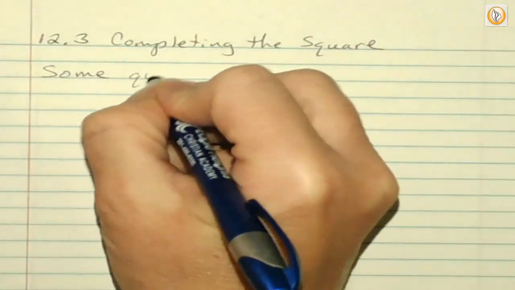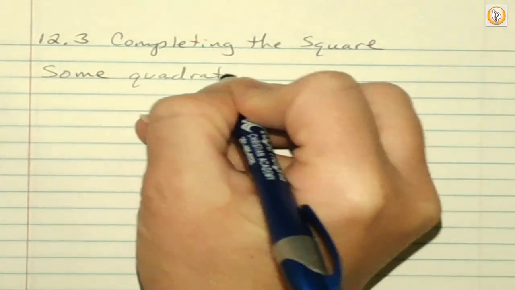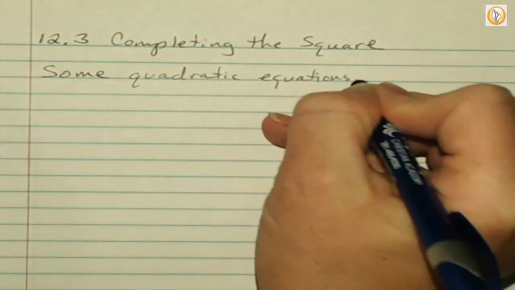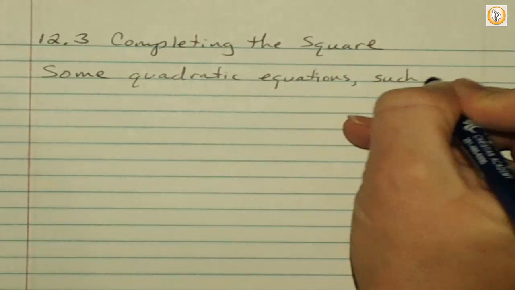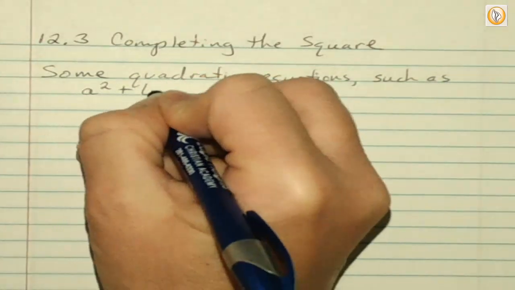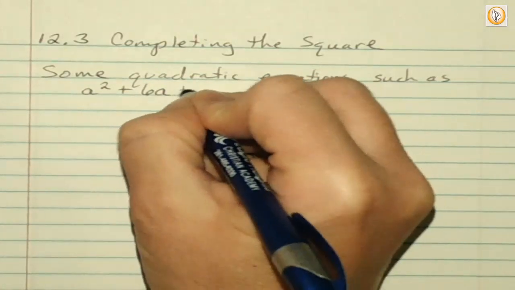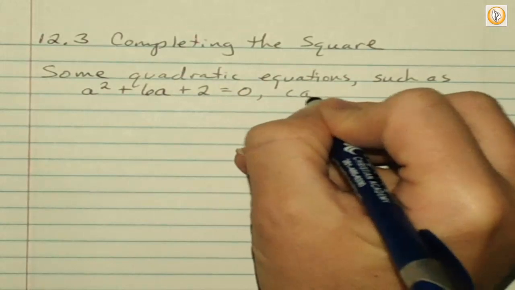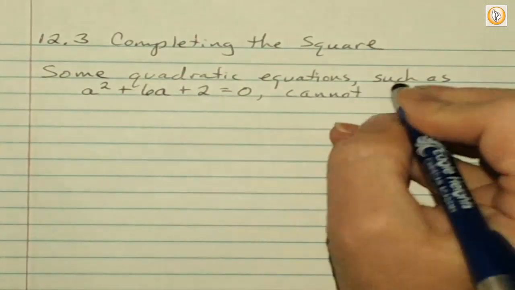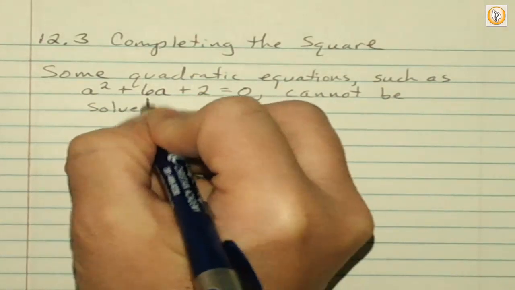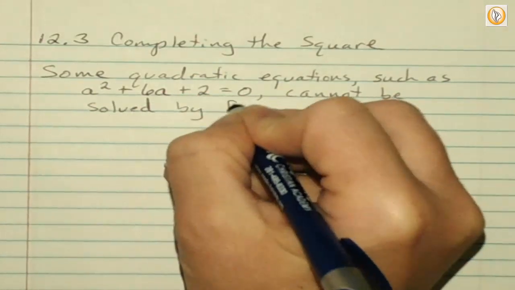Some quadratic equations, such as a squared plus 6a plus 2 equals 0, cannot be solved by factoring.